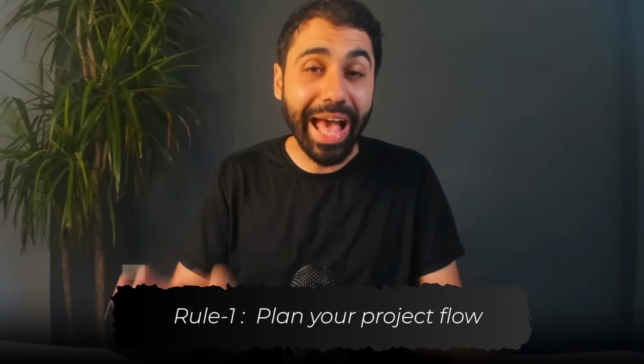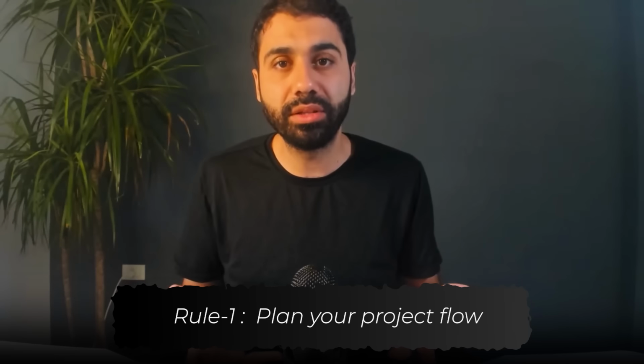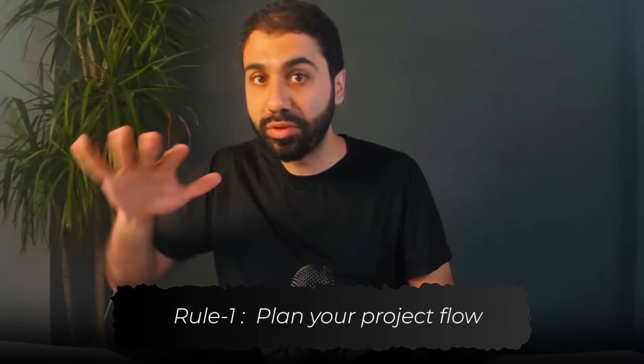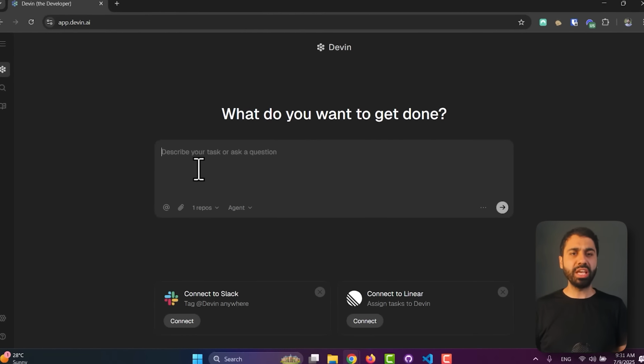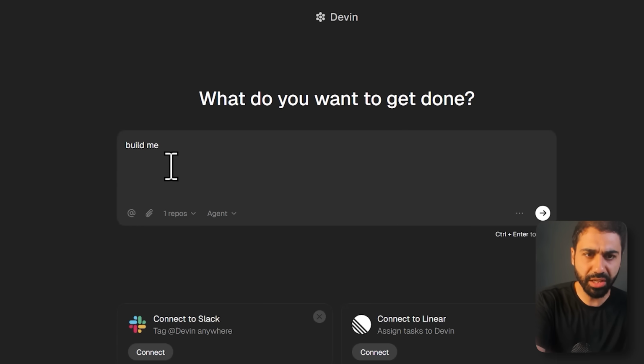Before you write any prompt, you have to understand what you want to build. I call this the project flow. I see people doing this mistake. They open the AI coding assistant, in our case, Devin, and they say, build me a habit tracker app.